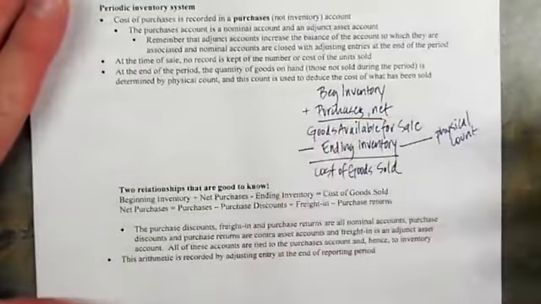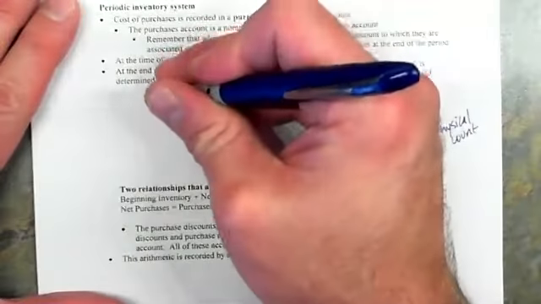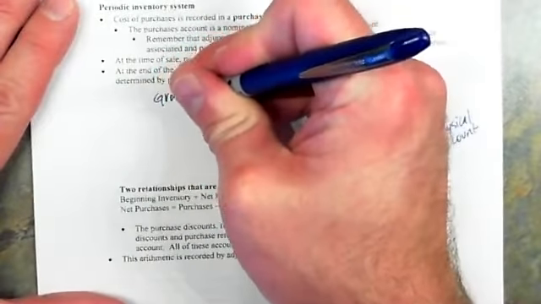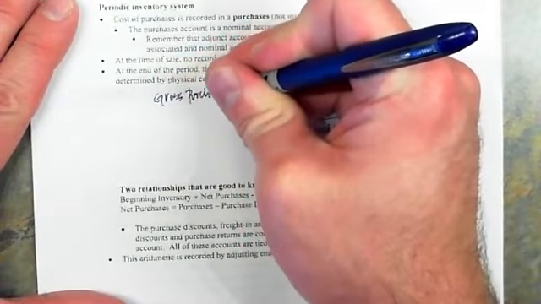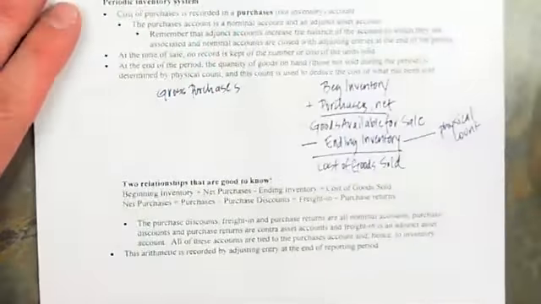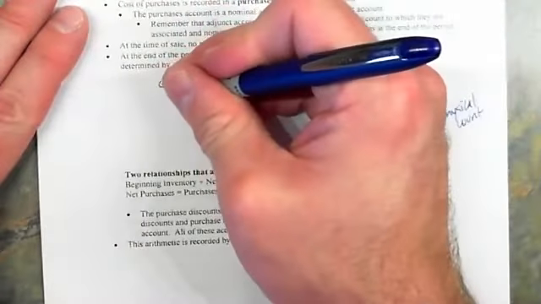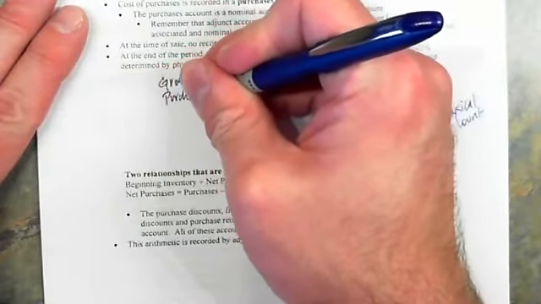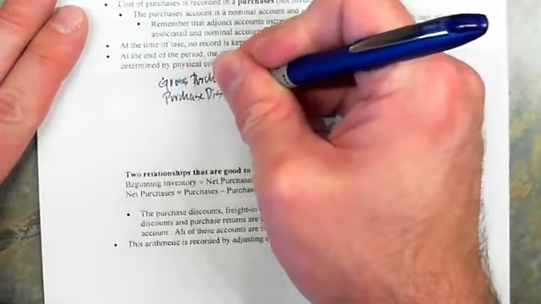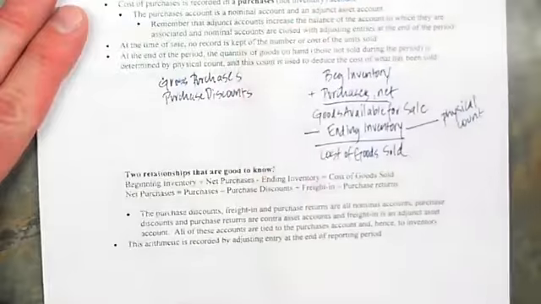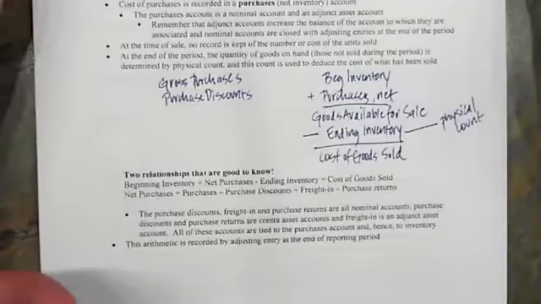Now, what does net purchases mean? Well, we start off with gross purchases. And from gross purchases, we'll modify that account by looking at any purchase discounts, discounts we've taken in buying our inventory.